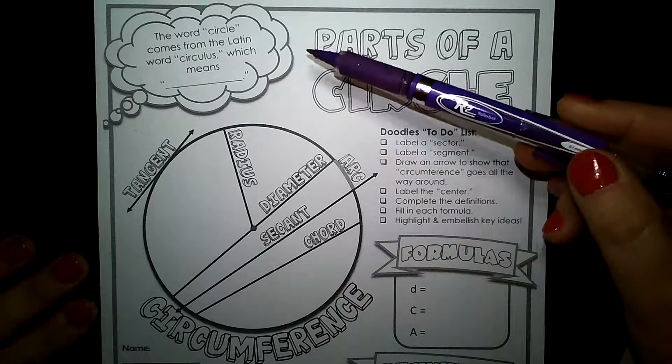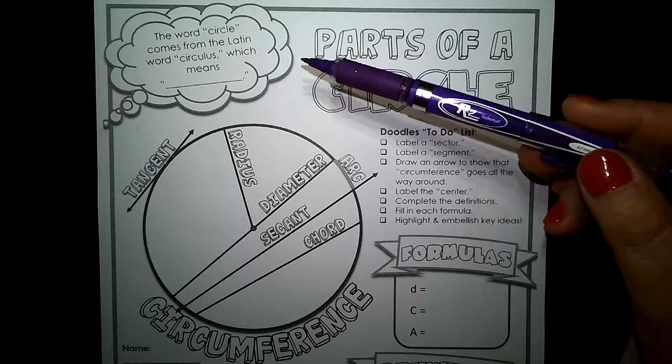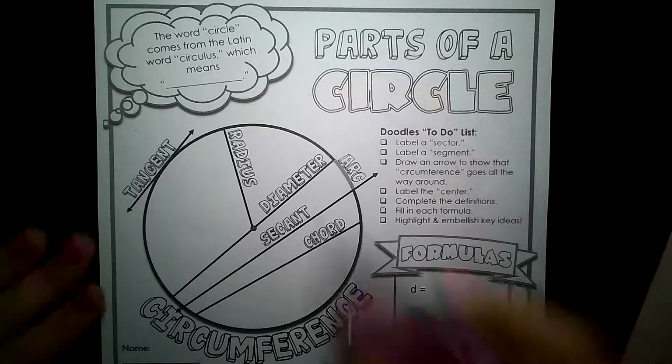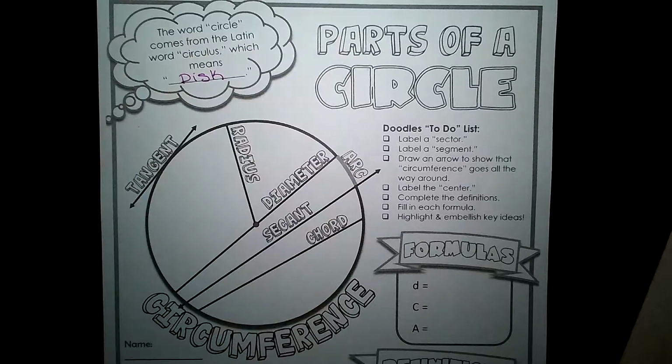Did you know that the word circle comes from Latin, and that word was circulus, and that word means disc. So the study of circles has been around for a long time, okay?